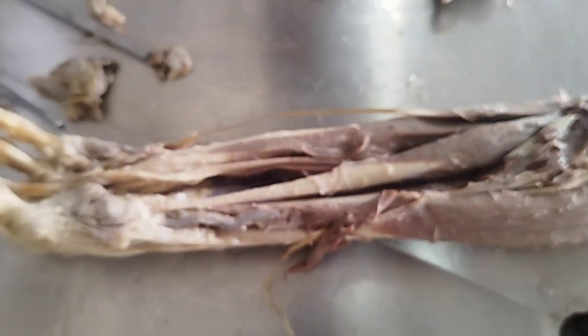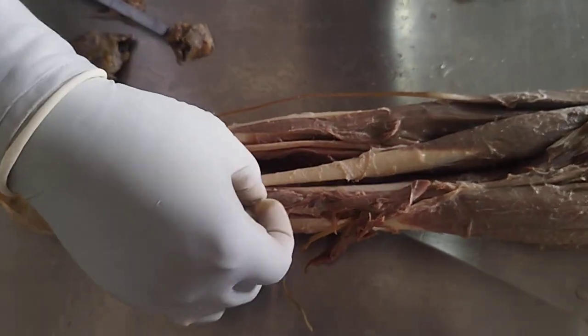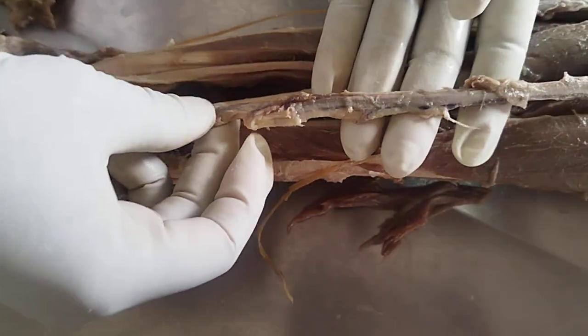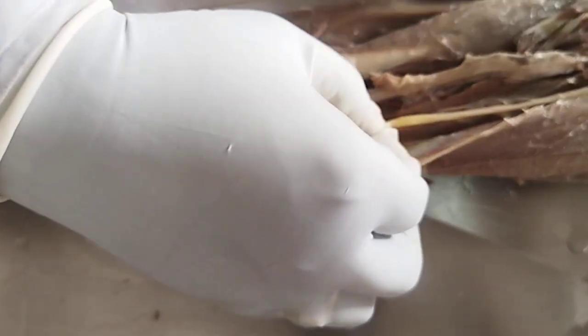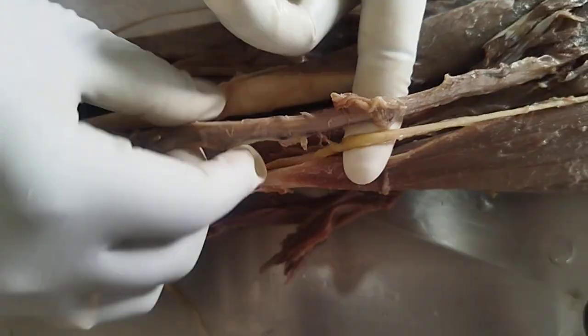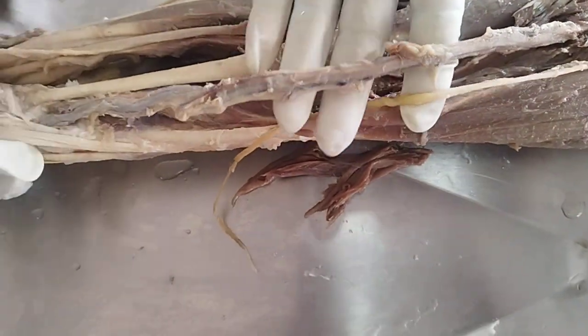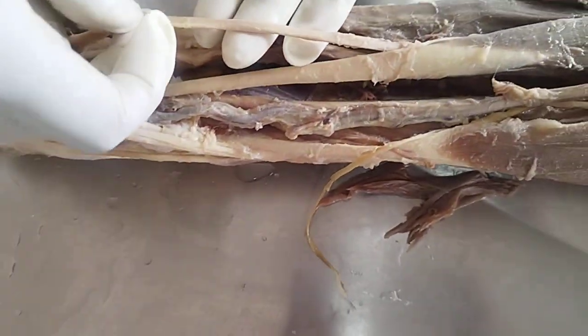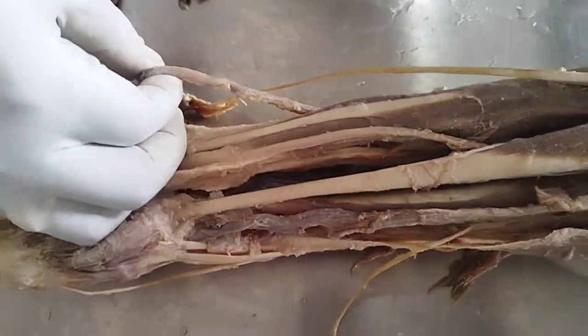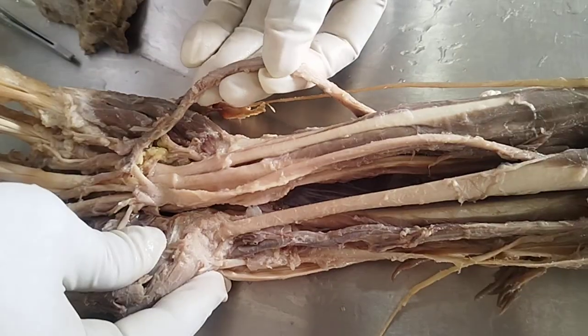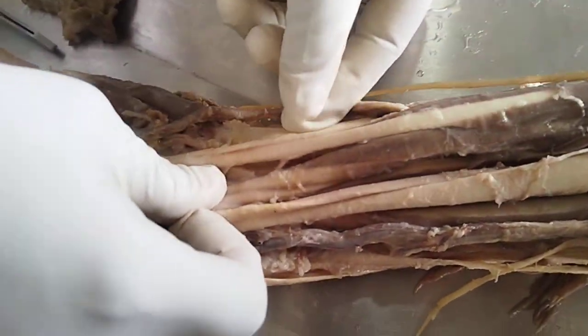Here, thumb side, lateral side, we can identify the radial artery accompanied by the radial nerve. Middle one, median nerve, and on the medial side, ulnar artery and ulnar nerve.